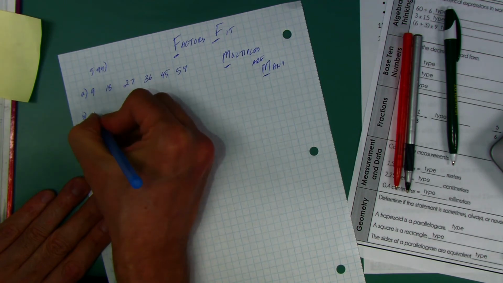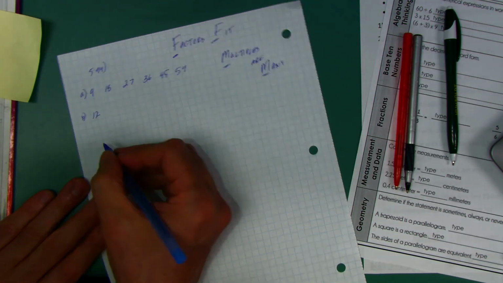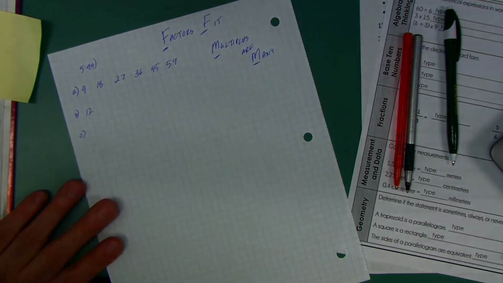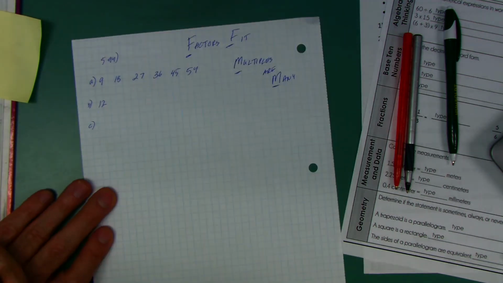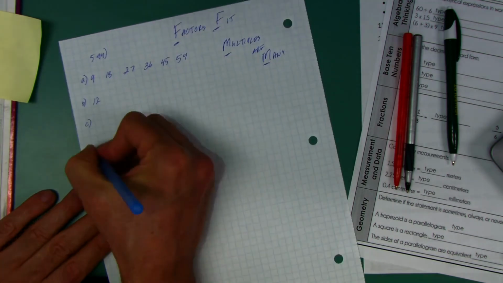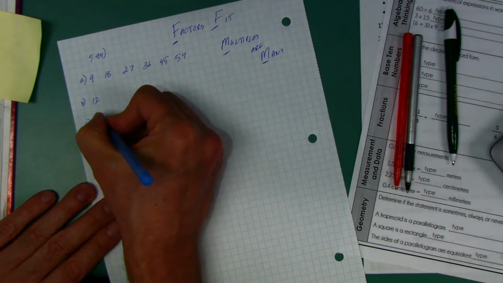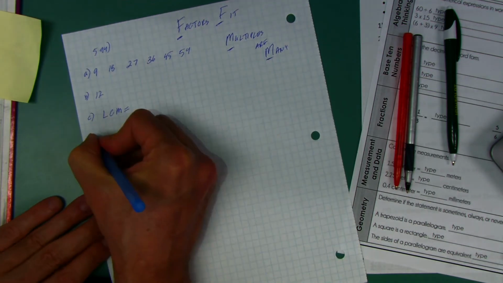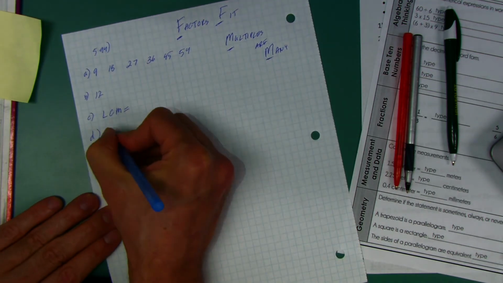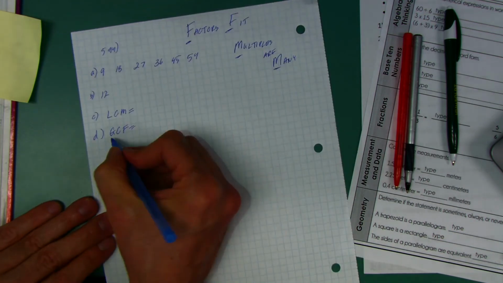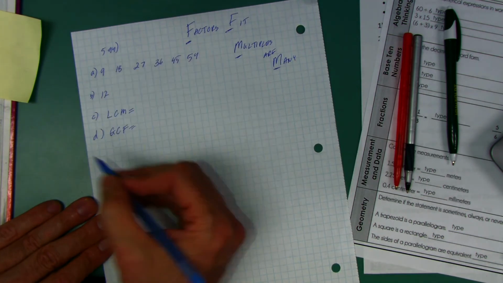Okay, you're going to find the first 6 multiples of 12. Okay, and then you're going to find the least common multiple of 9 and 12. So you're going to find the smallest number that is a common multiple, right? And then on D, I'm going to go ahead and write LCM, that's the least common multiple. And on D, you're going to find the greatest common factor. Okay, so that means you're looking for the greatest number that fits into 9 and 12.